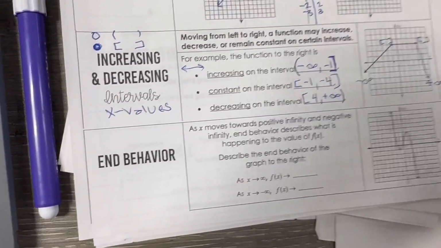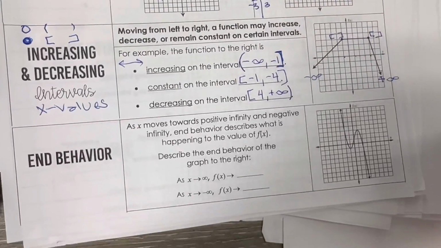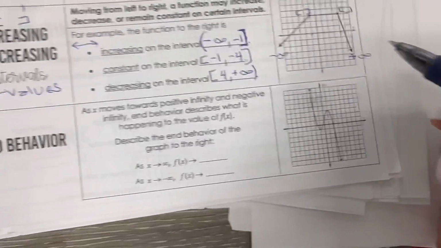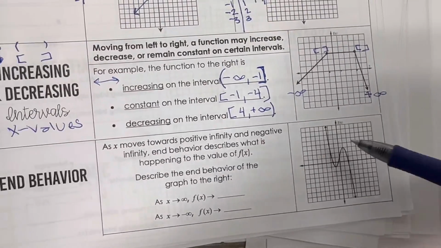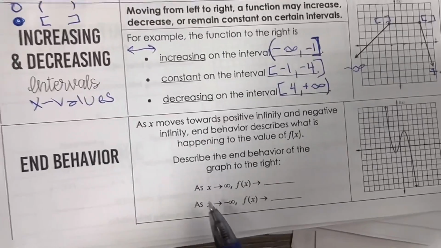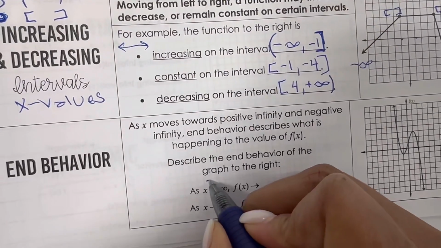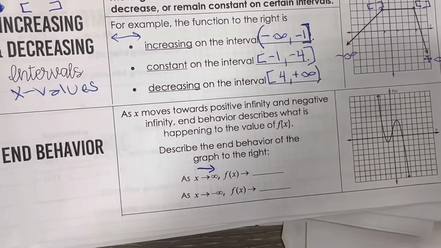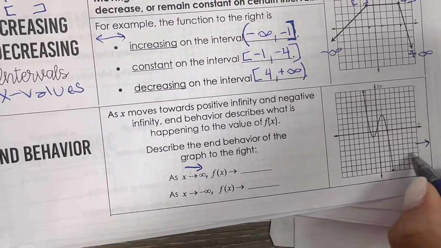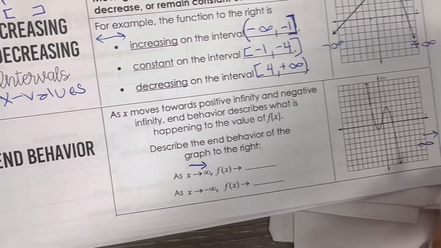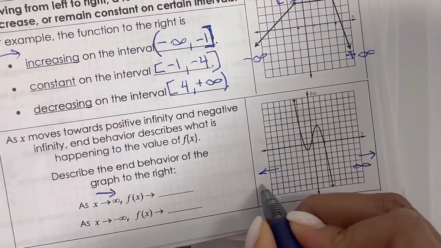End behavior. End behavior means, what is the end looking like? This snake, so this is as x approaches positive infinity. As x goes right, because it's positive infinity. This is positive infinity. This is negative infinity.